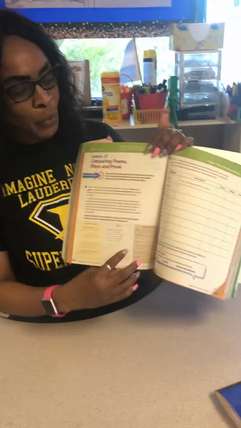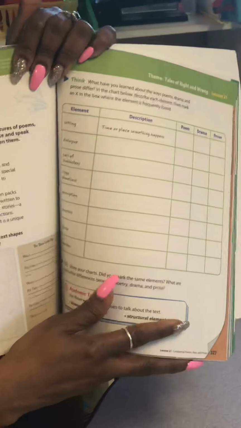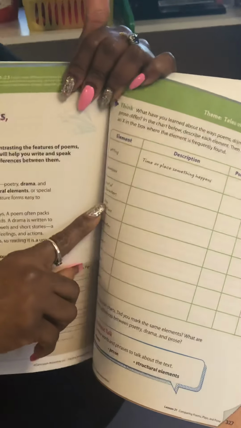So this week, like we did last week, we have our graphic organizer, and we're going to use it here on the right side of the page. We have our elements, and this is not just the elements of a poem, it is the elements of all three: the poem, the prose, and the drama. Again, we want to find a description now of the dialogue. You're going to go on and fill it in. The first one has been done for you.